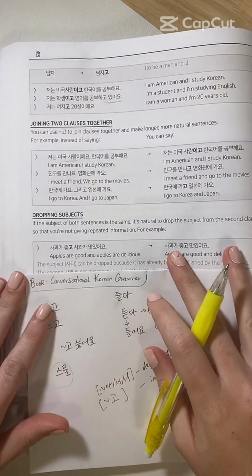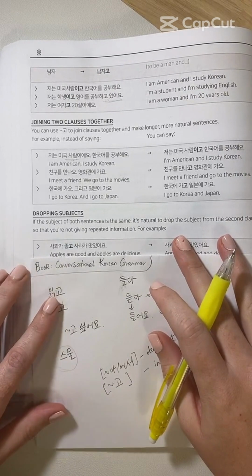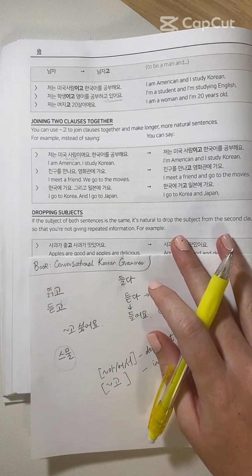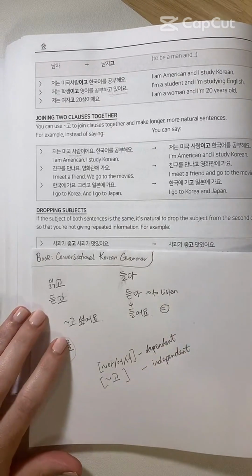I hope that answers your question. So it would be 친구를 만나서 영화관에 가요. Yes, if you went to the movie with your friend. If you and your friend went to the movies together, you should say 친구를 만나서 영화관에 가요.